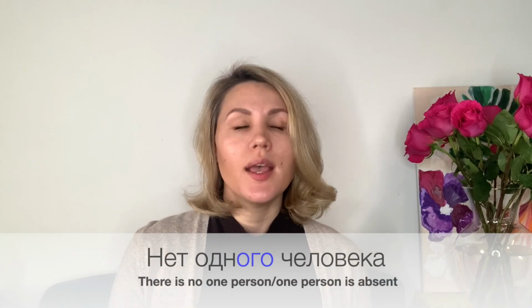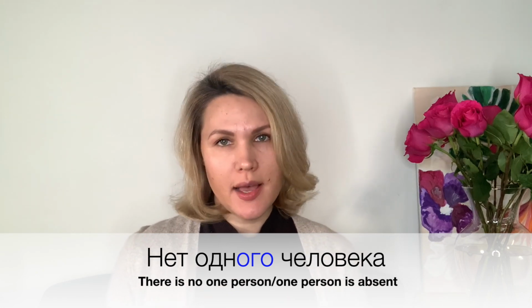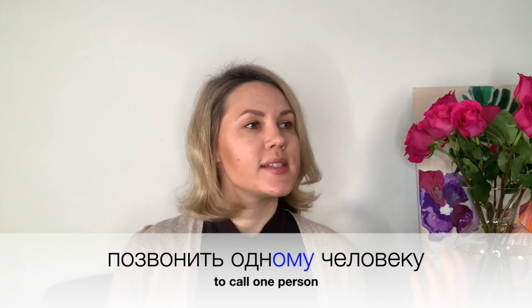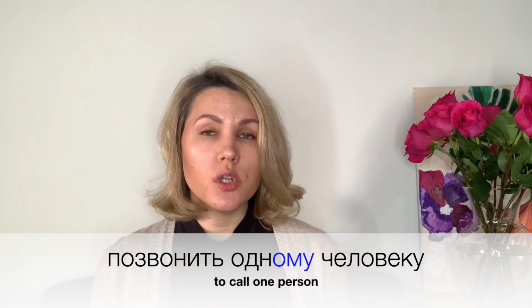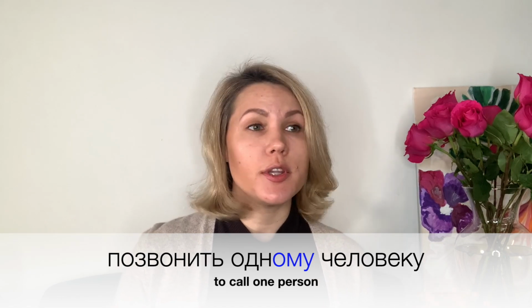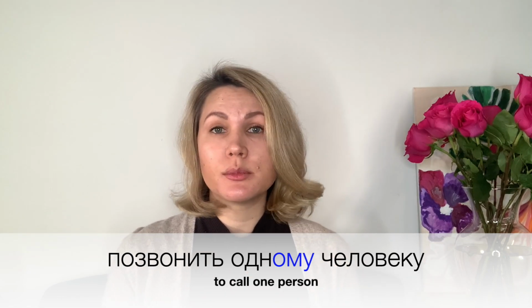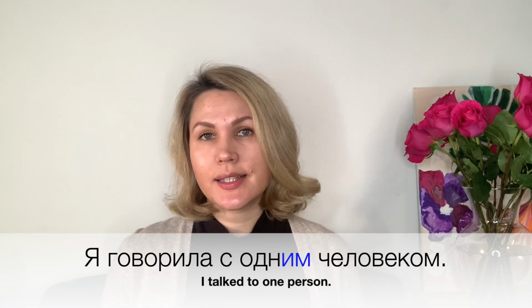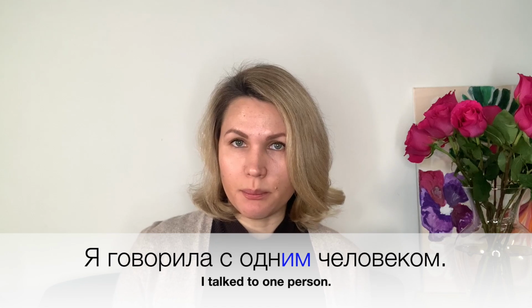Genitive case. Нет одного человека. Same ending. Dative case. Позвонить одному человеку. Ому is the ending for adjective for the dative case, so один becomes одному. Instrumental case. Я говорила с одним человеком.